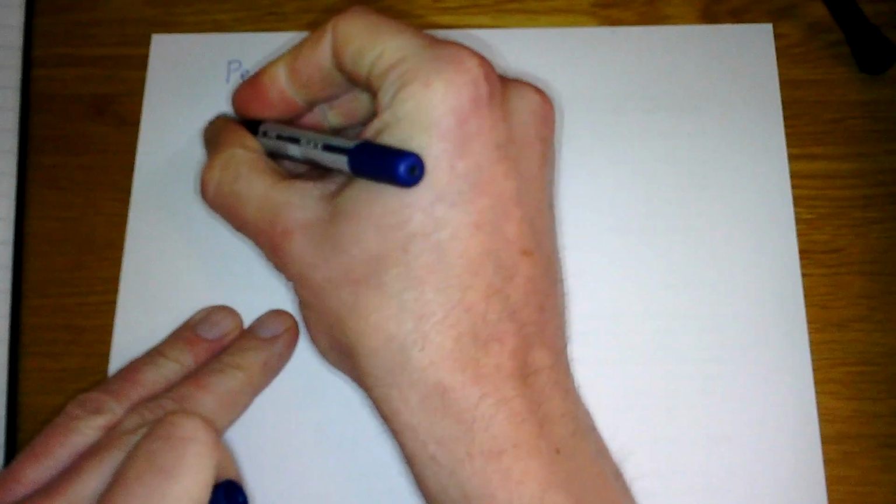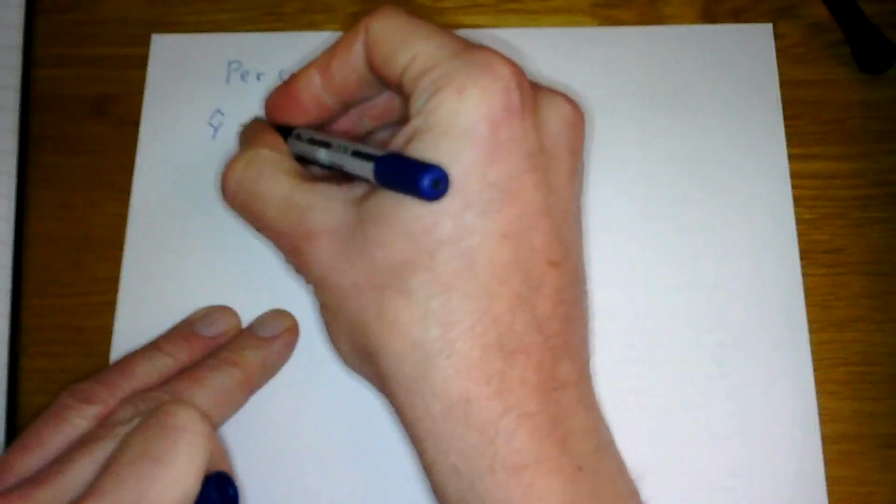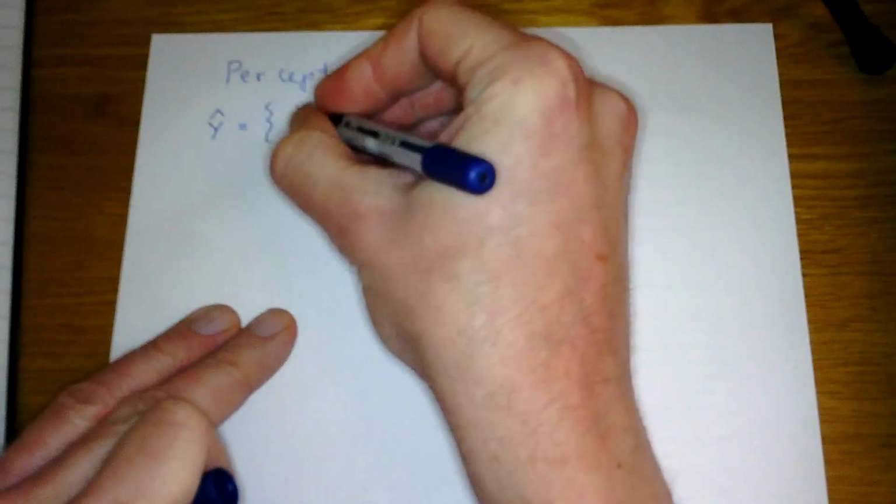Now, first of all, it's important to note that our main aim, our task, so to speak, is to classify observations, and we have to assign an output which we call y hat. Just put this down here, y hat. And this output could be either +1 or -1.